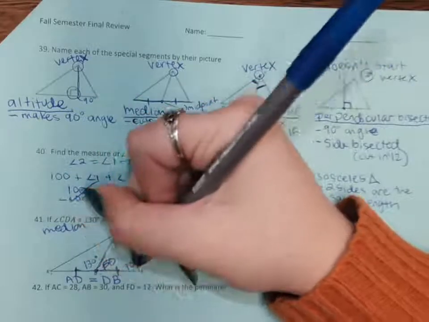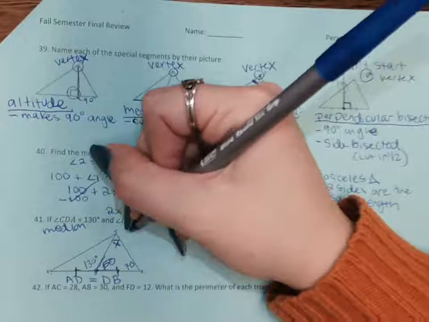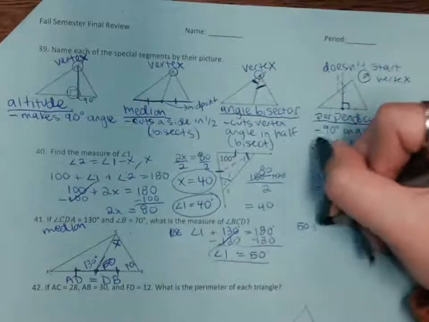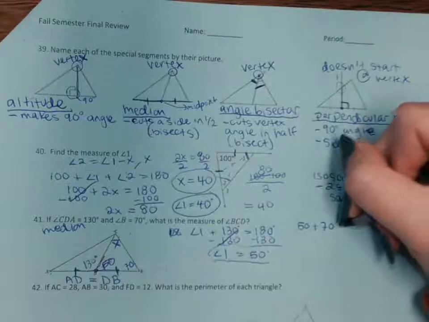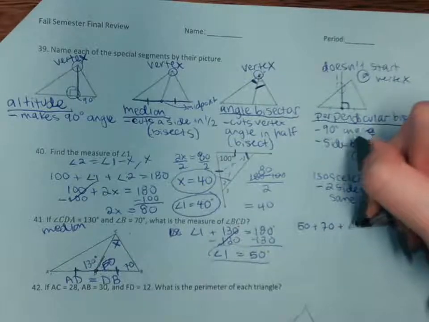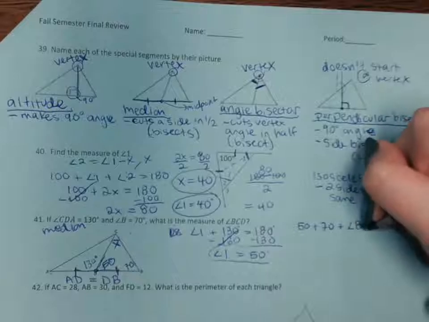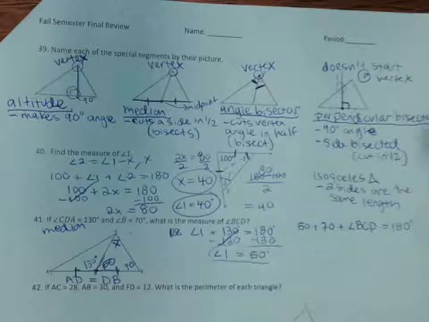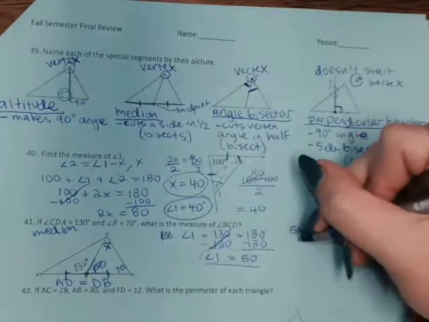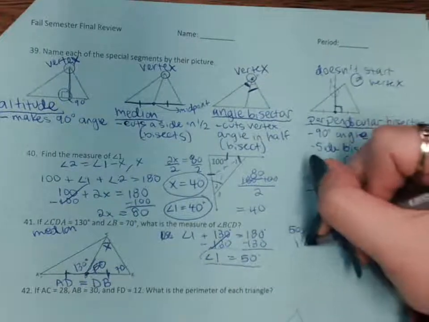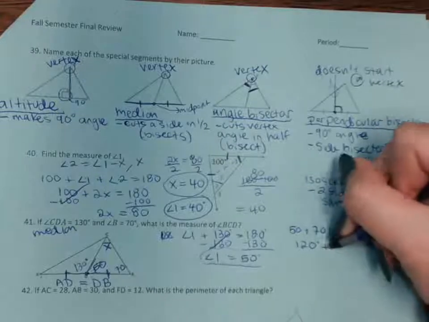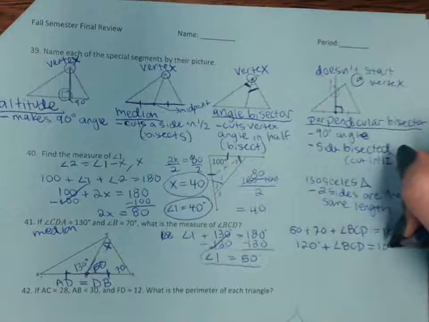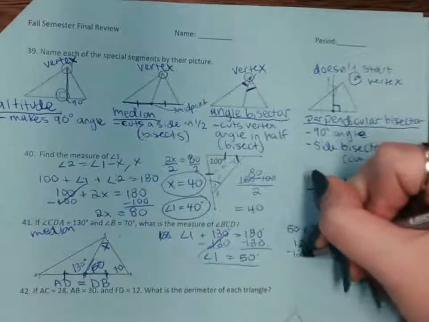So I have the 50 degrees, I have the 70 degrees, and now all I'm missing is that top angle. So I know that 50 plus 70 plus my angle that I'm looking for, BCD, should equal 180 degrees. So I'm going to go ahead and add these two together. So 70 plus 50, that's 120 degrees, plus angle BCD equals 180. And now I'm going to subtract 120 from both sides.